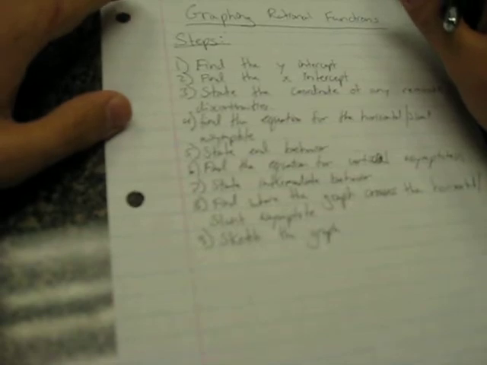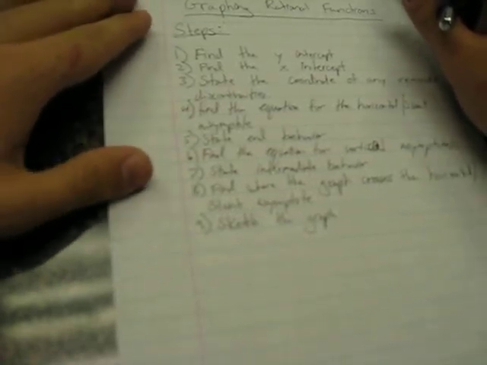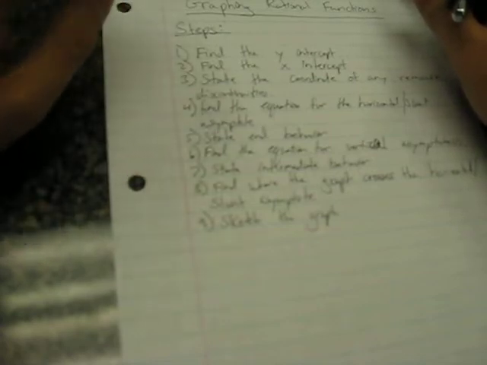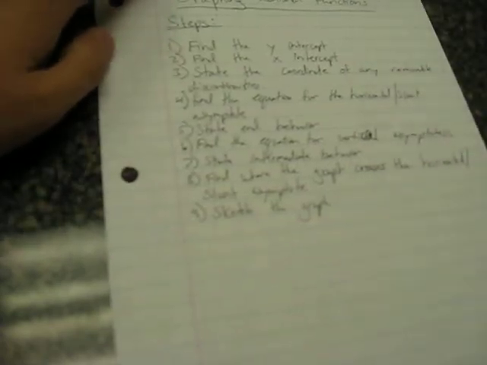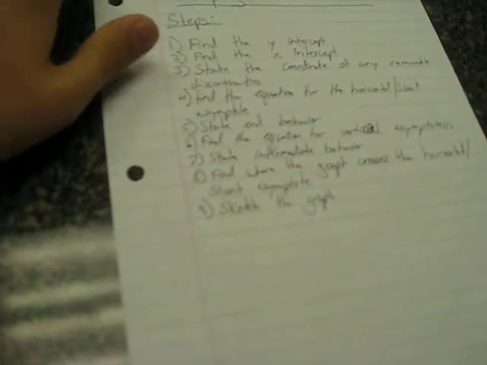The fifth step is state end behavior. Then you find the equation for vertical asymptotes. The seventh step is state intermediate behavior. The eighth step is find where the graph crosses the horizontal or slant asymptote. And the ninth step is to sketch the graph. I will go over these in more detail as we go along.